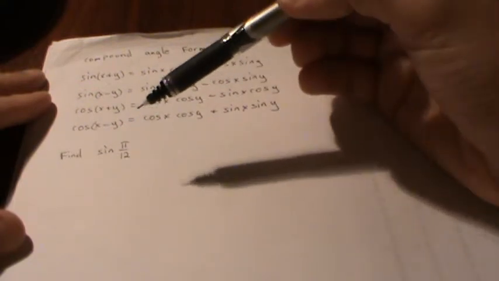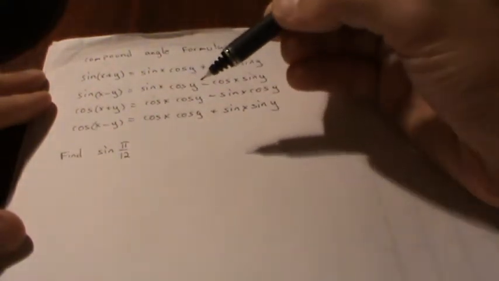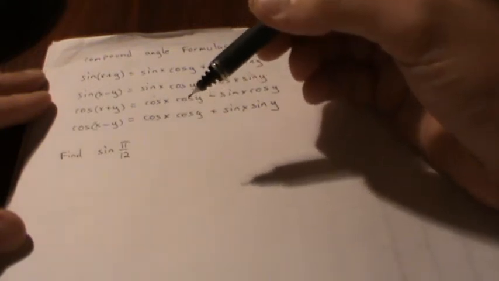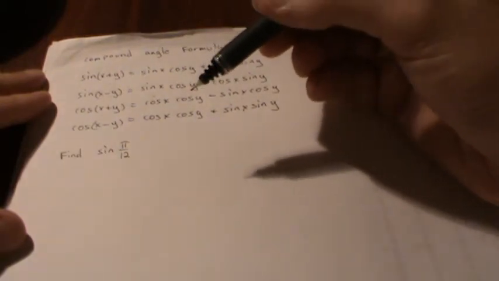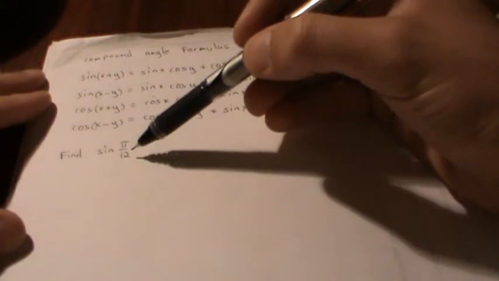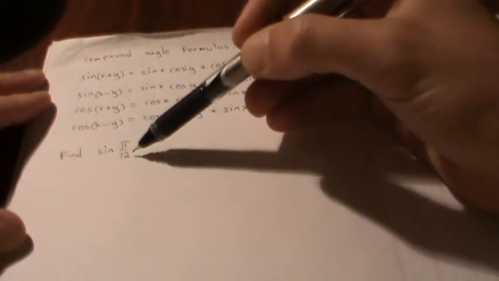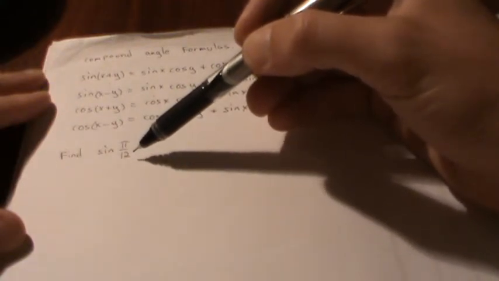pi over 12. So in section 4.2, we learned how to solve for things like sine of pi over 3, pi over 4, 2 pi over 3, 2 pi over 6, 5 pi over 6. So things with a denominator of 4, 6, 3, and 2.